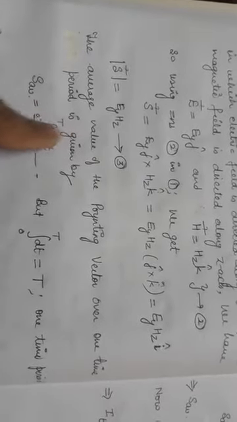The average value of the Poynting vector over one time period is given by S average. It is the integral of the instantaneous value of the Poynting vector from 0 to the full time period T, divided by one time period. You know that the integral from 0 to T of dt is equal to capital T, one time period.